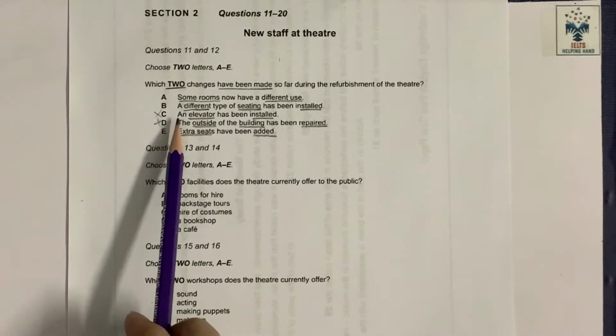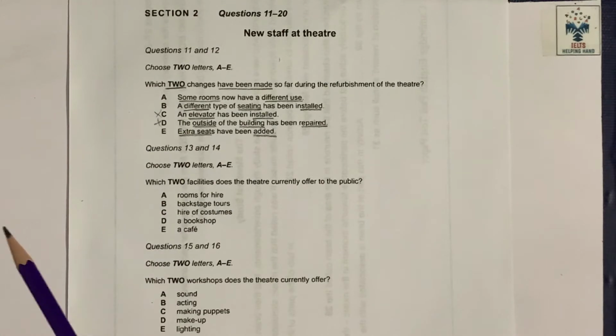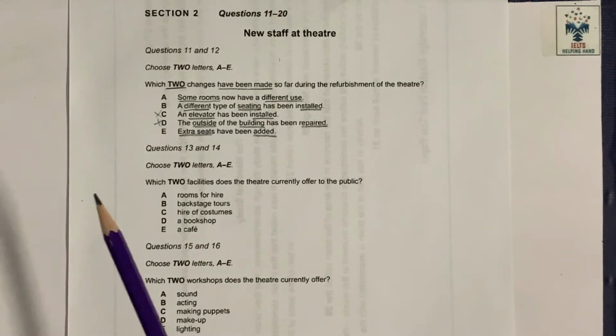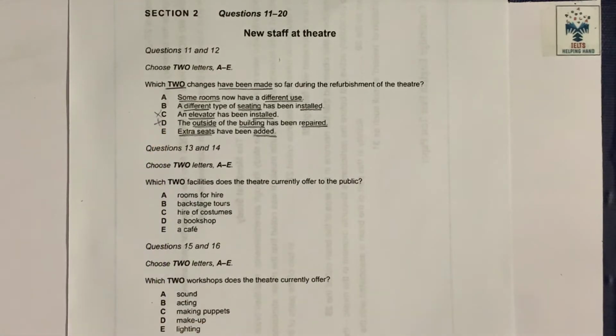Option C is incorrect because the audio clearly says the installation of the elevator has been postponed. This means it's something that would be done in the future. So option C is incorrect too. Let's continue.